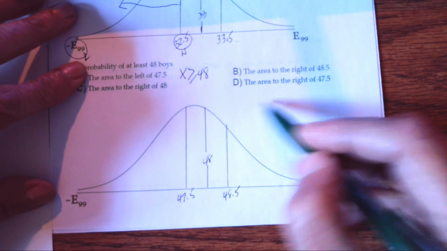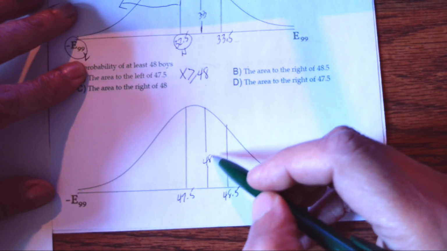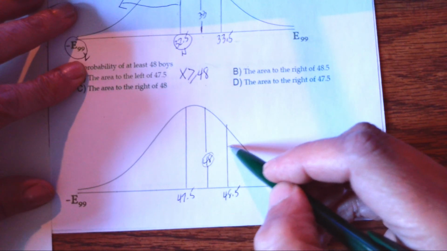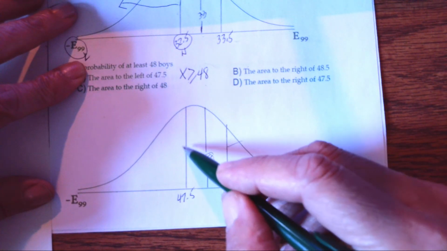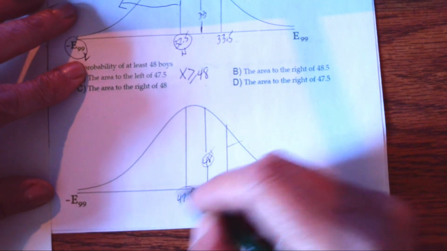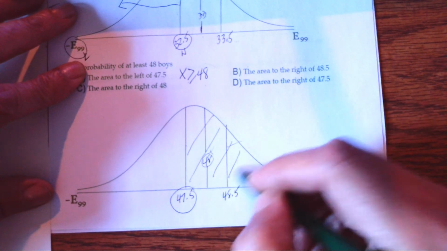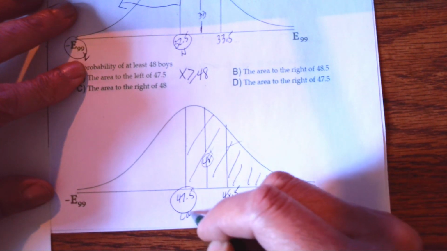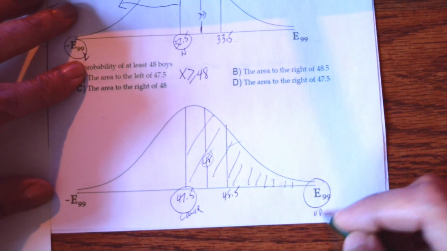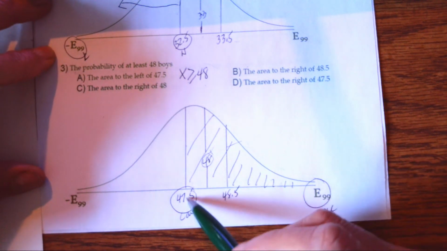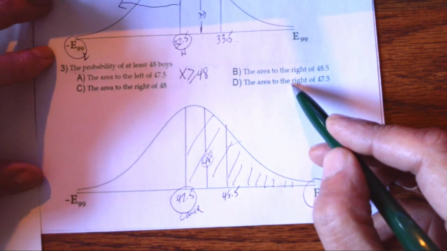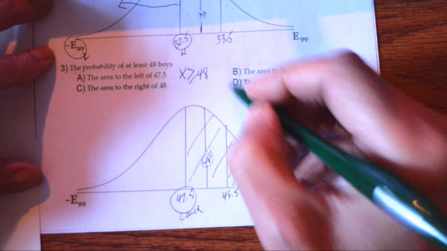Alright, greater than or equal to 48 includes, first of all, greater than means I'm going to my right. I'm getting larger. My numbers are getting larger. Greater than or equal to 48 includes 48. So I very well can't start here and go to my left, because I wouldn't include 48. I've got to start at 47.5 and go to my right if I want to include 48. So I'm looking at all this area here. This is my lower limit, or lower bound, and I'm going all the way out to E99, my upper. Alright, so to the right of 47.5, there it is right here. Letter D.